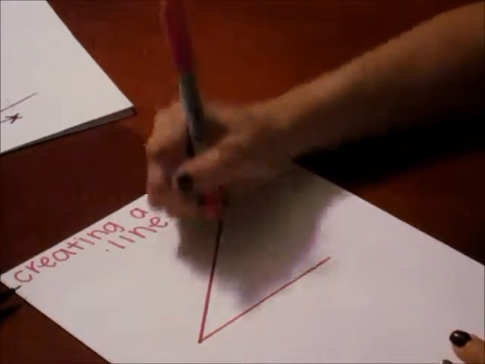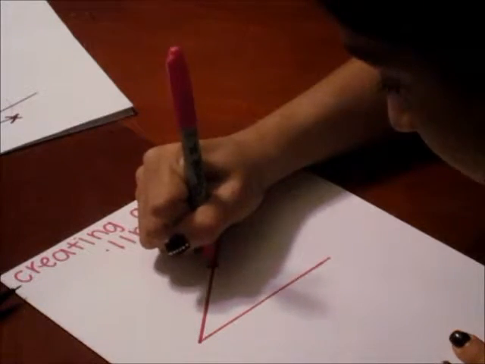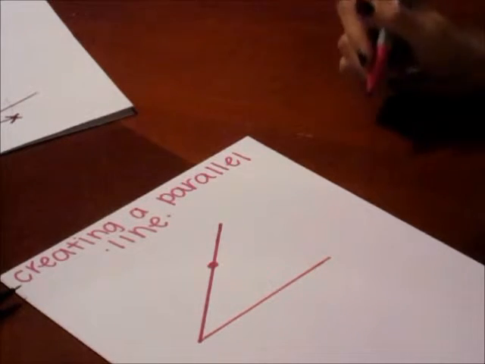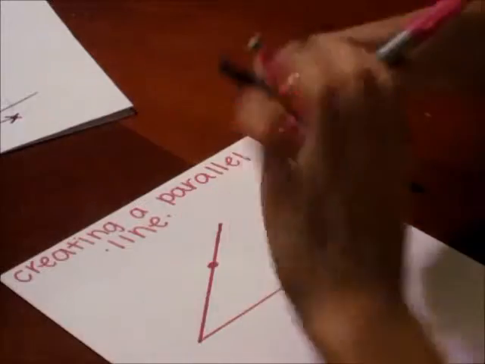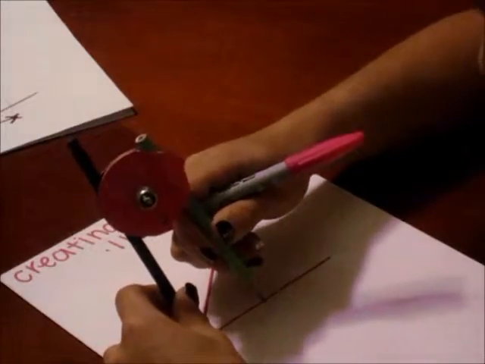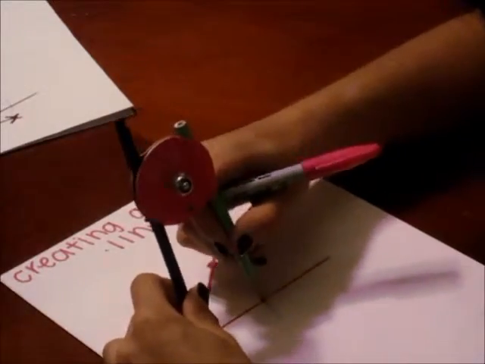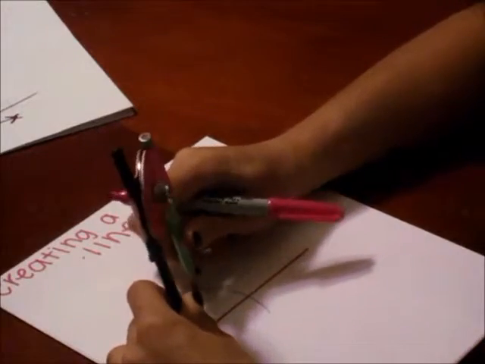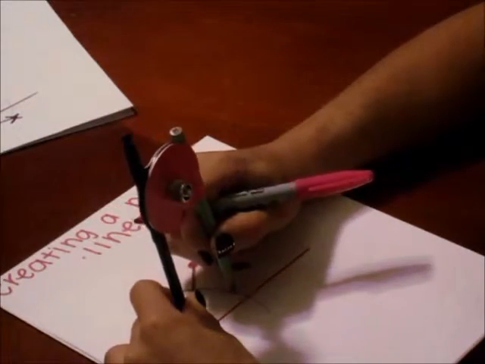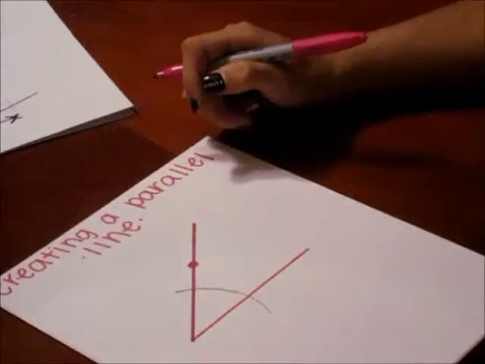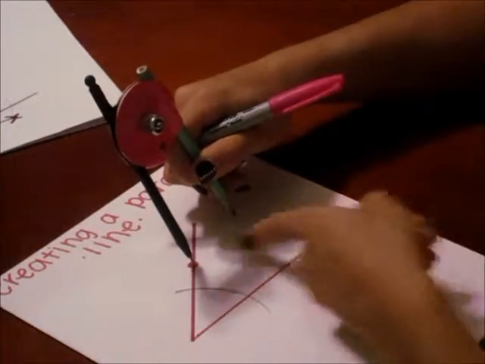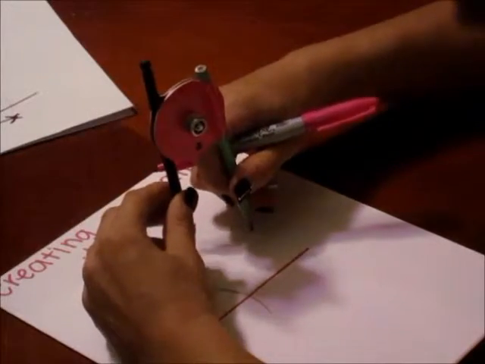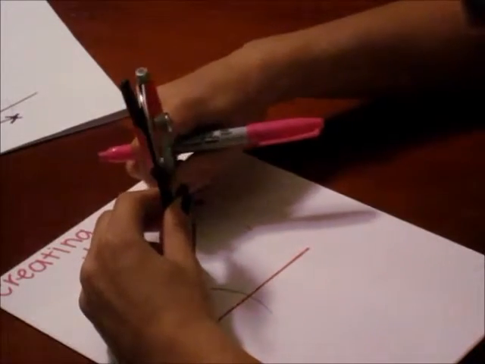Next, you will put a point on the ray. Take your compass and make an arc at any measure below the point you have just made. Then you will need to put your compass needle on the point and draw another arc.